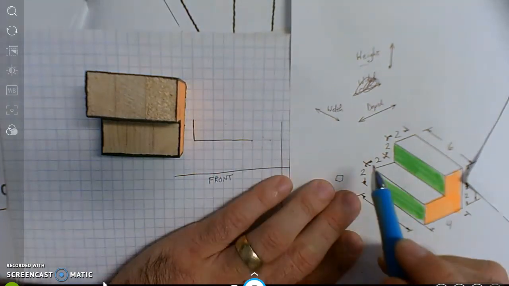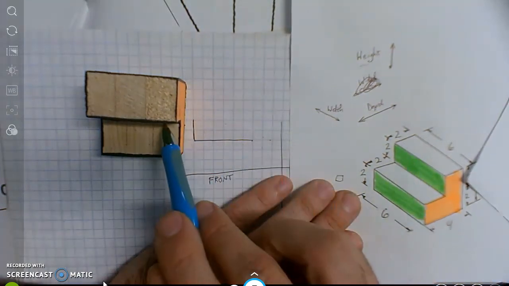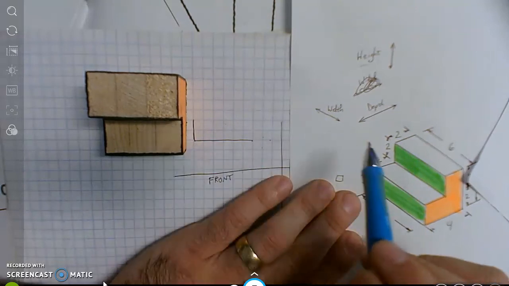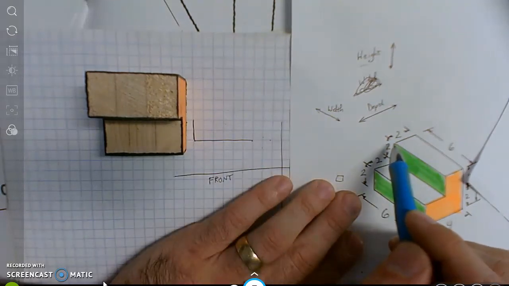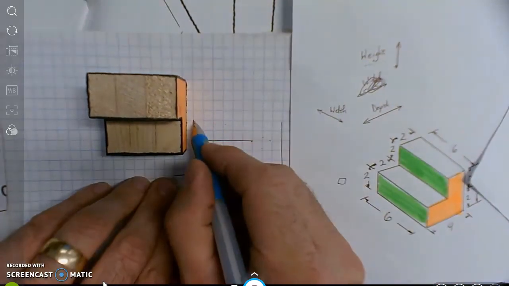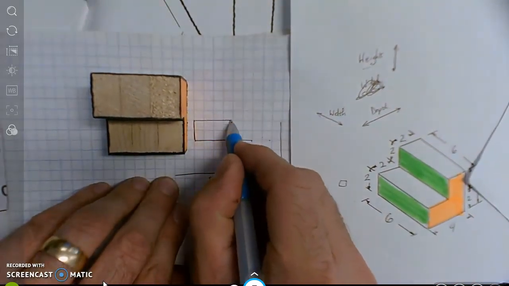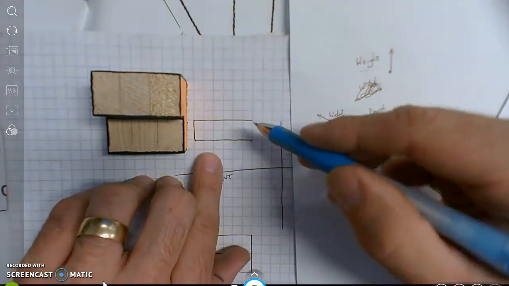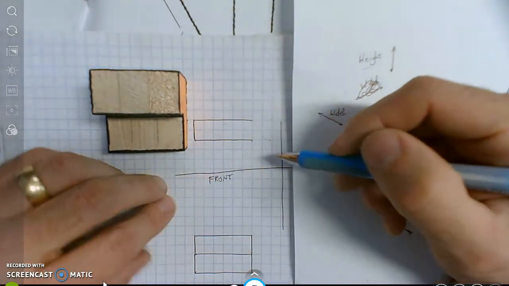Following here, if I look down, I do see this edge. So I'm going to follow this line and do a width line, 6. My width is 6 boxes.